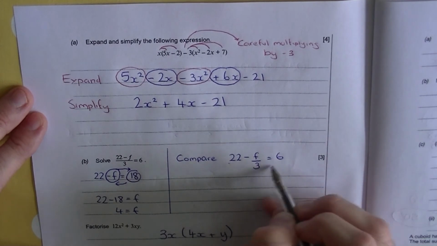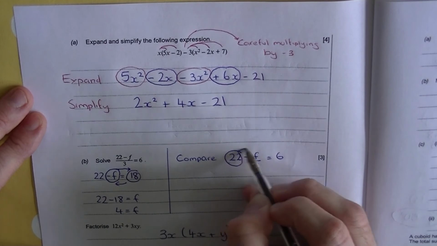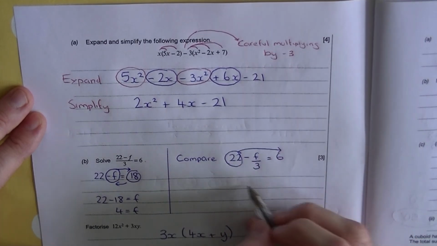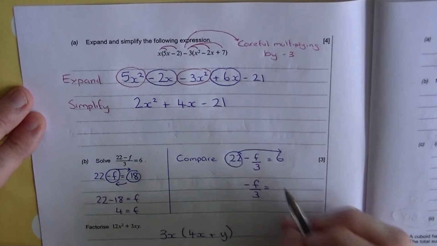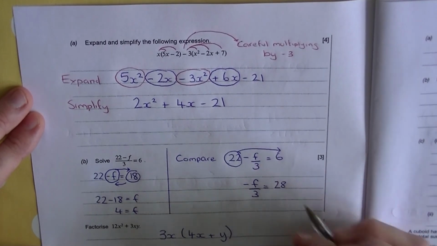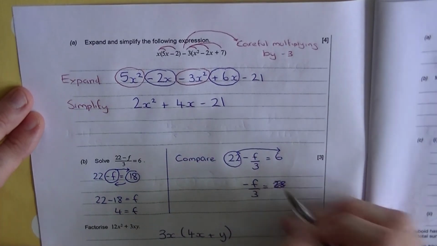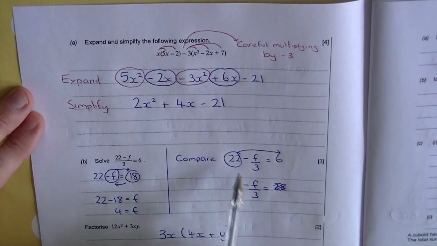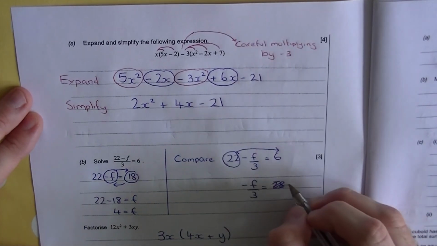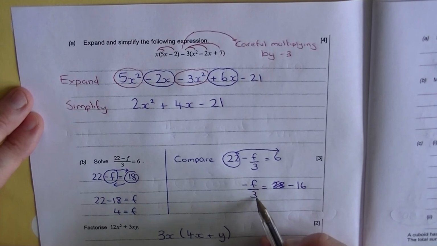You can't move the divide by 3 first here. You have to remove the loose number, so the 22 would go over to be negative 22. You're left with minus f over 3 equals 6 plus 22, which is 28. That's a complete lie. This video's going well, isn't it? Because what should the plus 22 have become over this side? It should have become minus 22. 6 take away 22 is minus 16. My apologies.